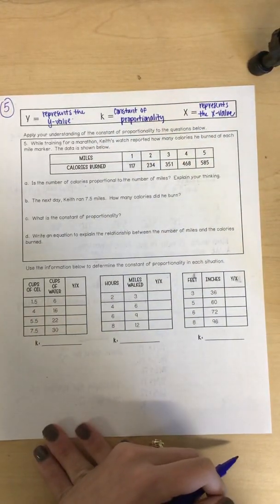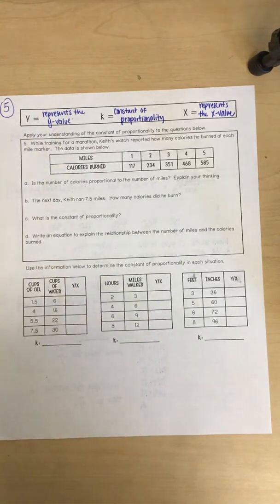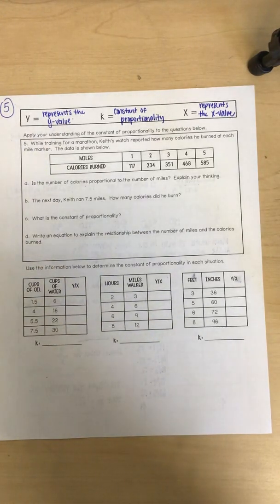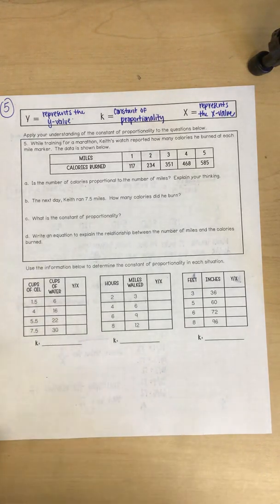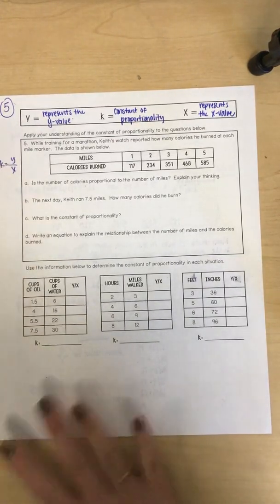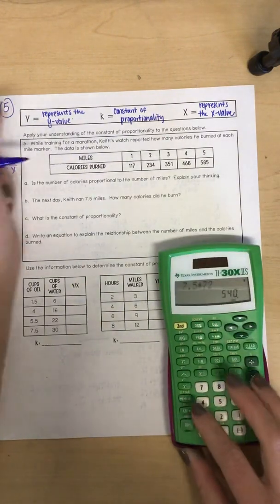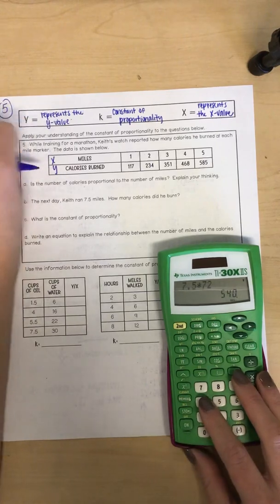All right, so here we have this table, and it tells us the miles compared to the calories burned. It says, while training for a marathon, Keith's watch reported how many calories he burned at each mile marker. The data is shown below. It's asking us, is it proportional to the number of miles, and explain your thinking. In order to know if it is proportional, we need to find the constant of proportionality by doing y divided by x. This is x, this is y.